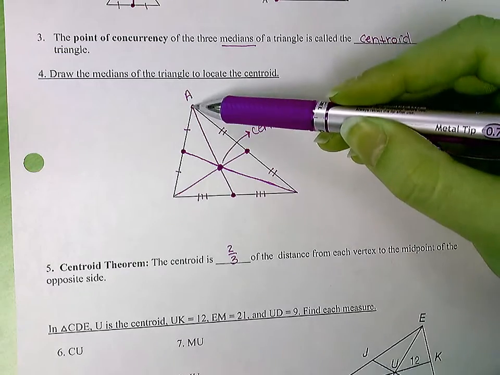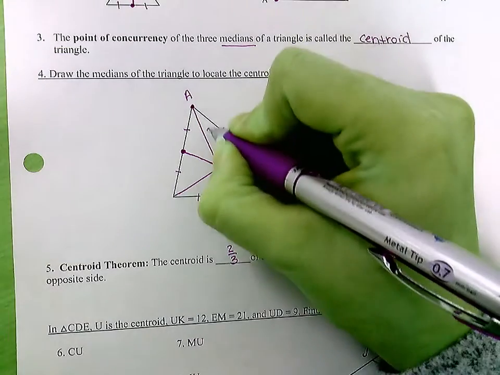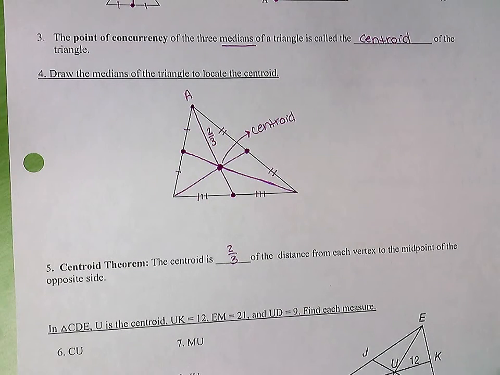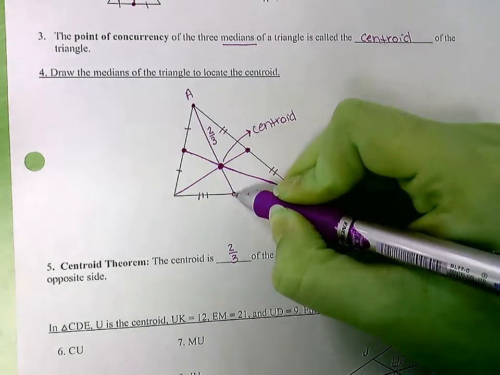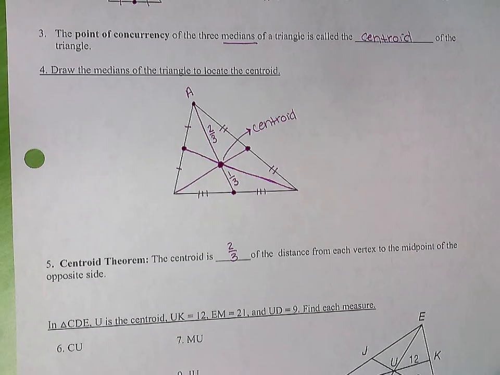From this vertex A to your centroid, that distance is 2/3 the entire length of that median. Meaning that other section there would have to be 1/3 of that length.